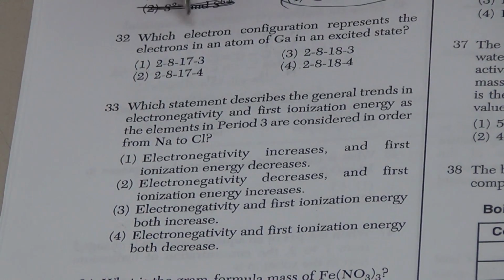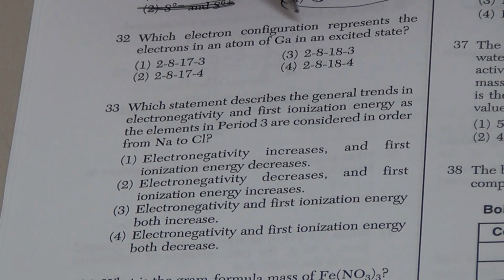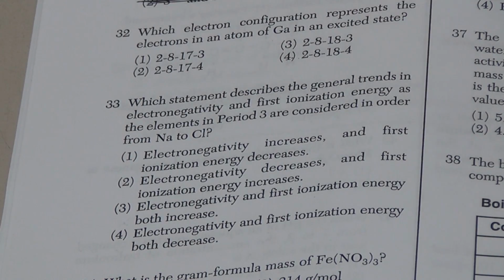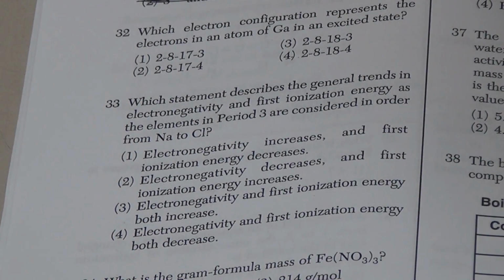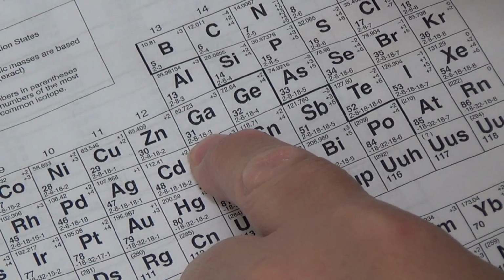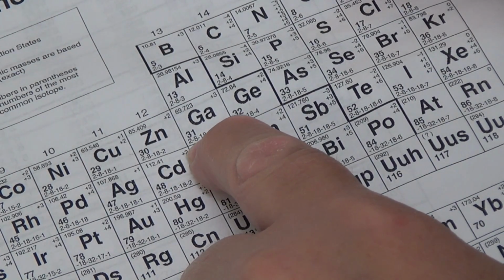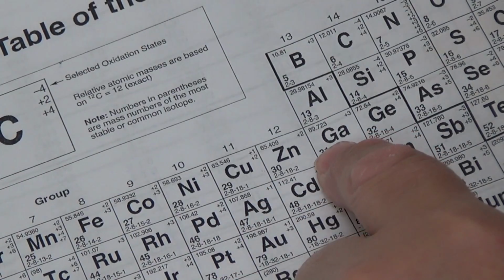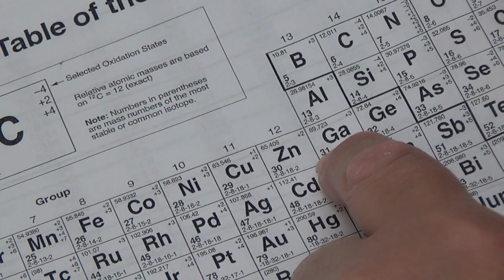Number 32. Which electron configuration represents the electrons in an atom of gallium in the excited state? How the heck are we supposed to know? Let's look it up. Gallium has a ground state configuration of 2-8-18-3 for a total of 31 electrons.